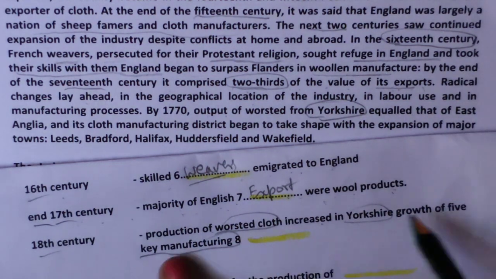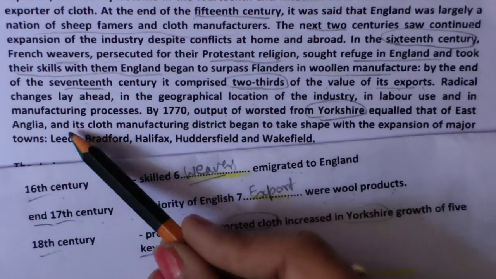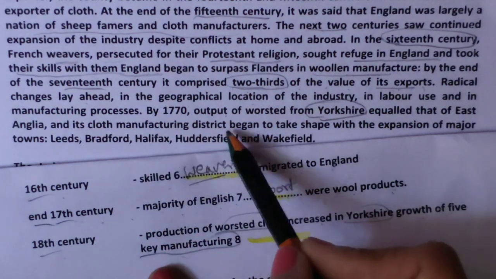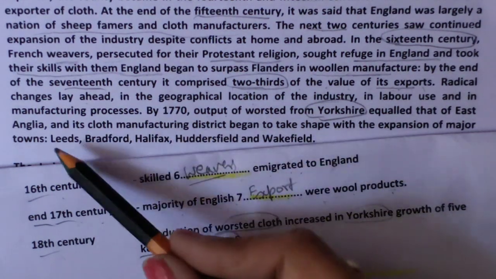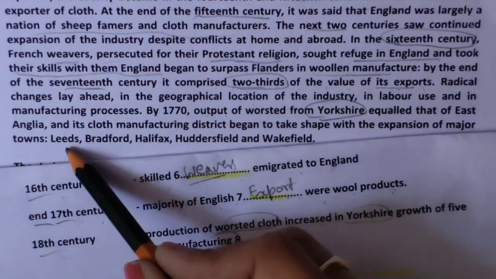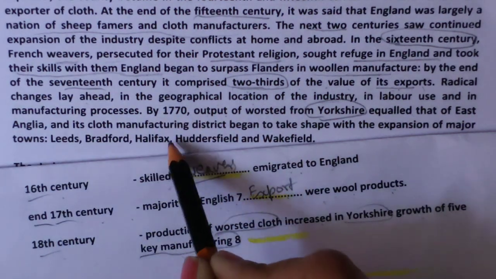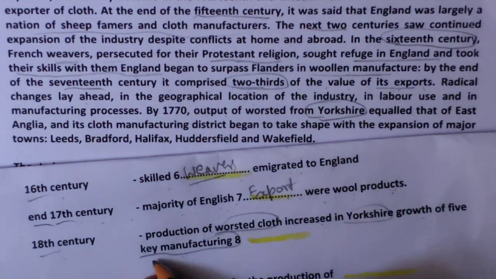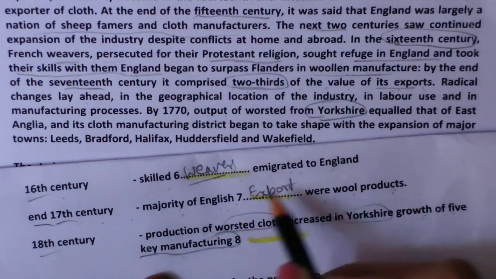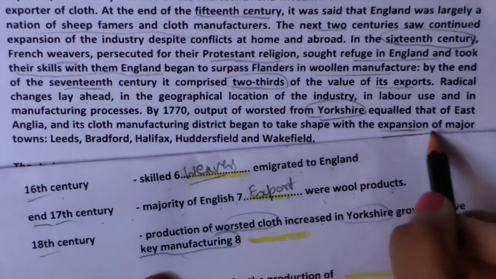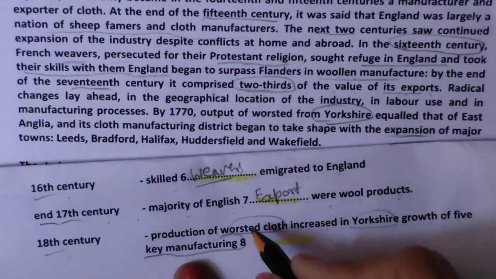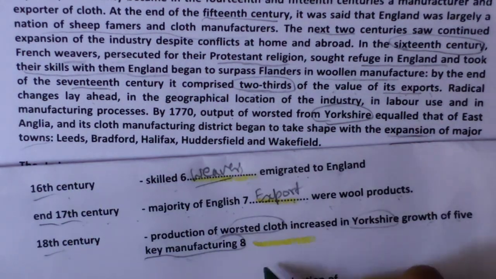Growth of 5 key manufacturing, that of East Anglia and its cloth manufacturing district began to take shape with the expansion of major towns. So here, oh yes, 1, 2, 3, 4, 5, they have given growth of 5. Expansion means growth of 5 key manufacturing towns, we will write here.